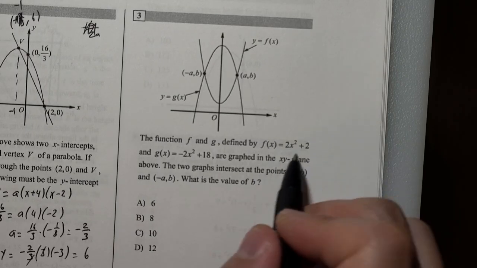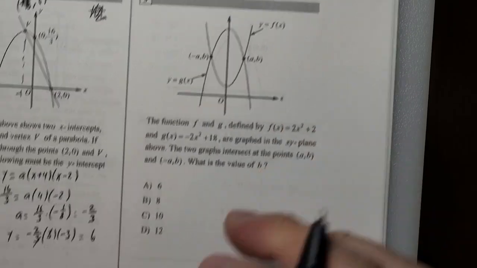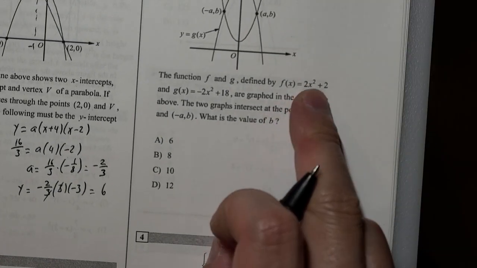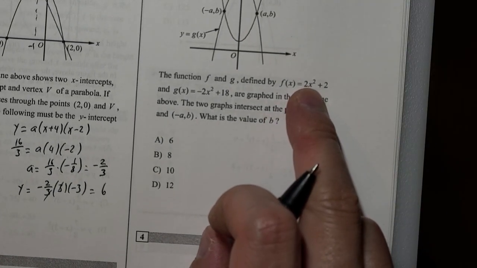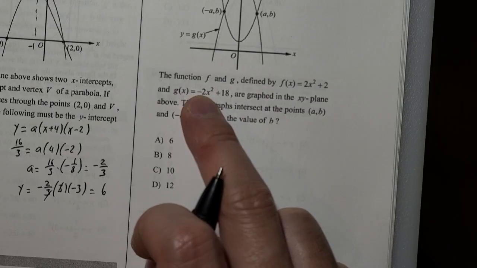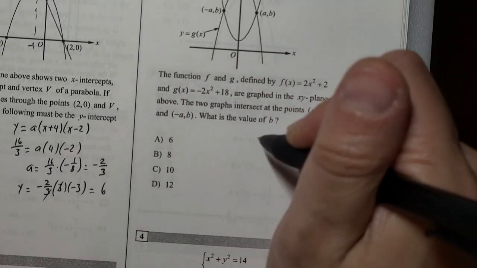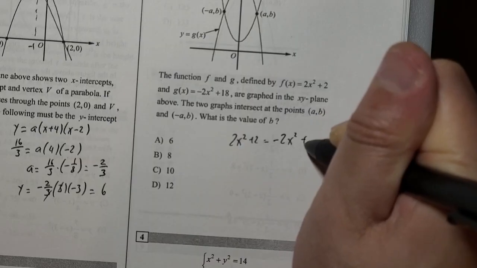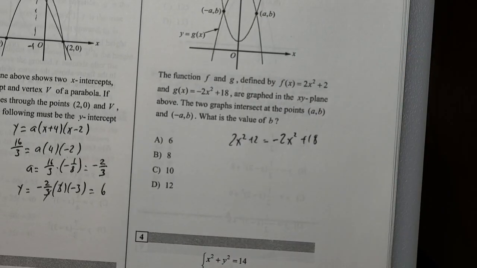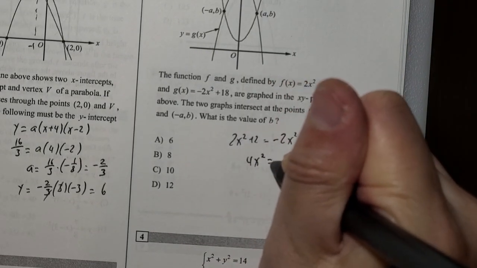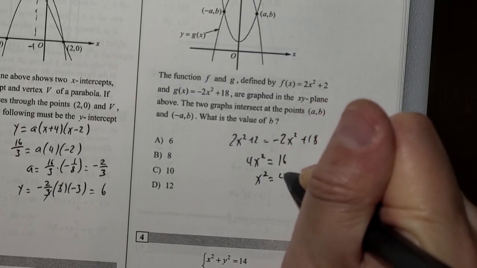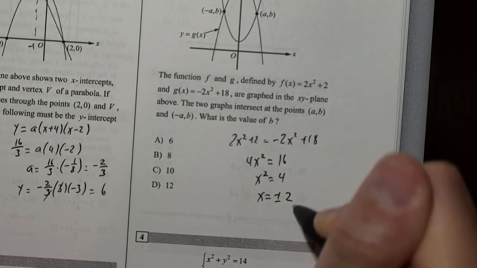So we can set these two equations equal to each other. That's how we solve. It's like this one. Substitution. Okay, this is y equals 2x squared plus 2. Y equals minus 2x squared plus 18. So substitution. So 2x squared plus 2 is minus 2x squared plus 18. Let's solve for x. 4x squared is, that's 16. X squared is 4. X is plus or minus 2.